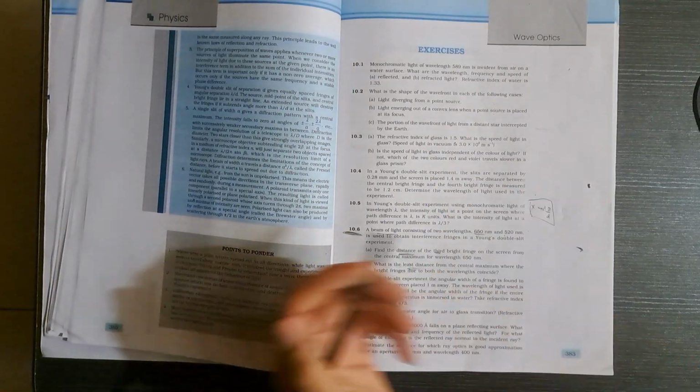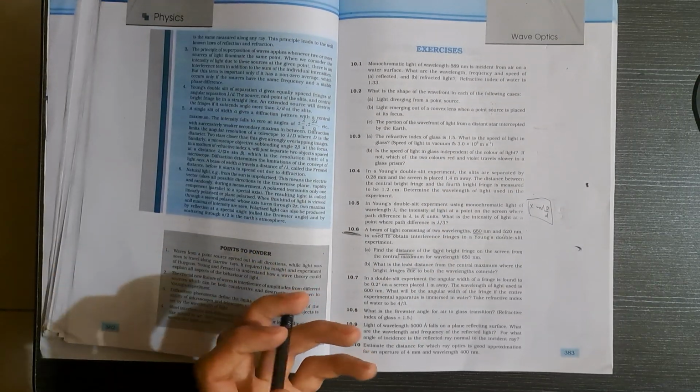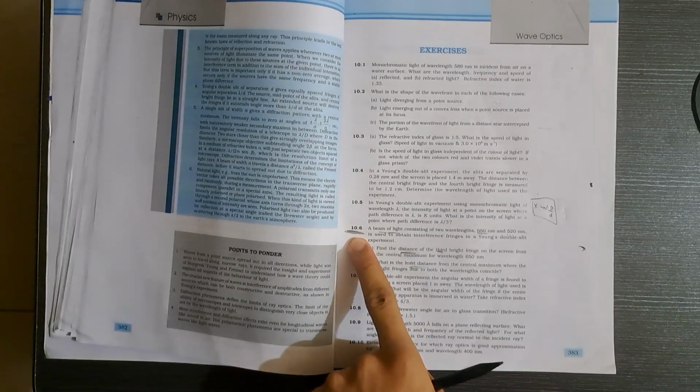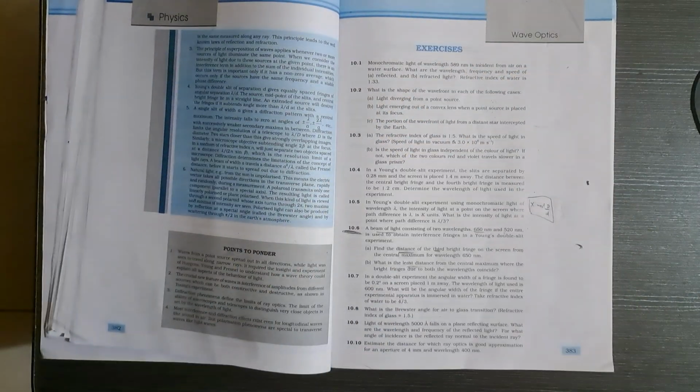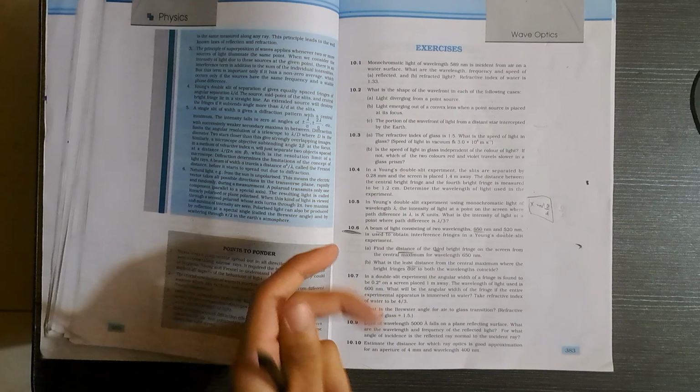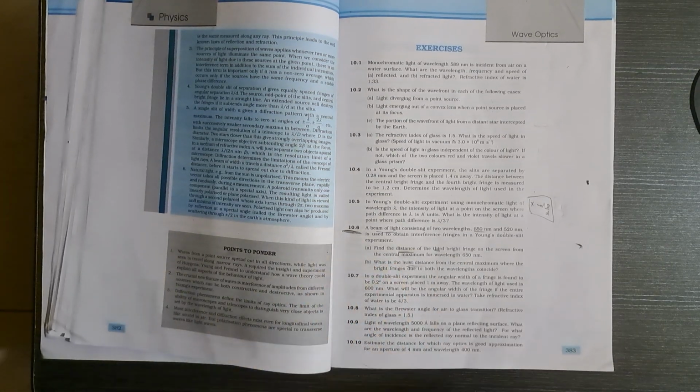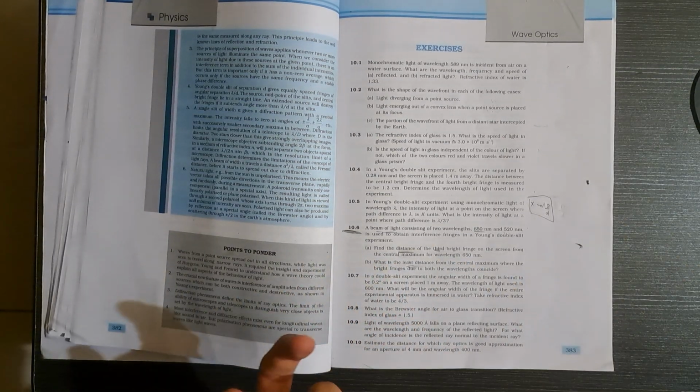Okay, so now we will do question number 10.6 from the wave optics chapter of this exercise. It has two sub questions. The first one is easy, the second one you just have to understand, and it's also fine.